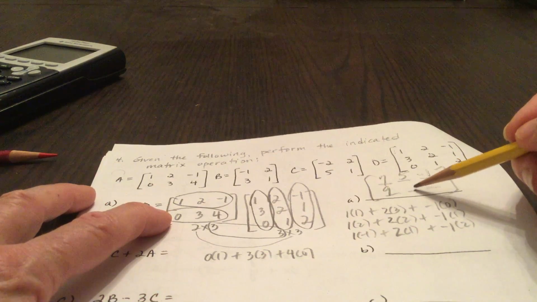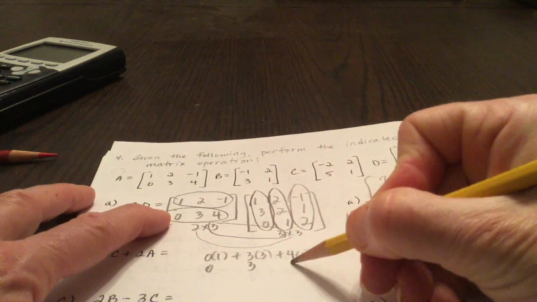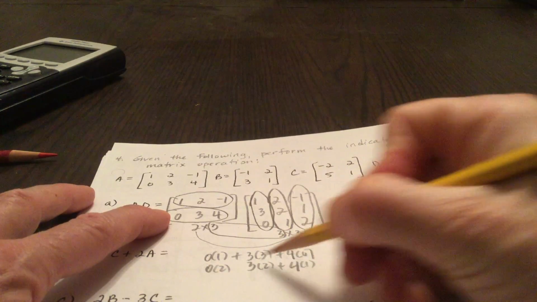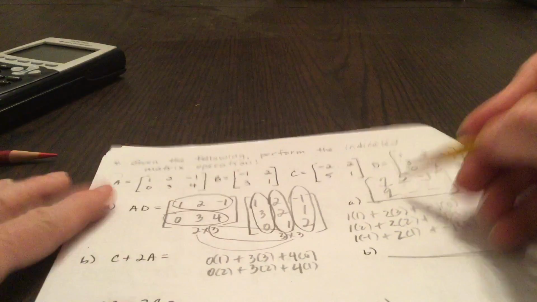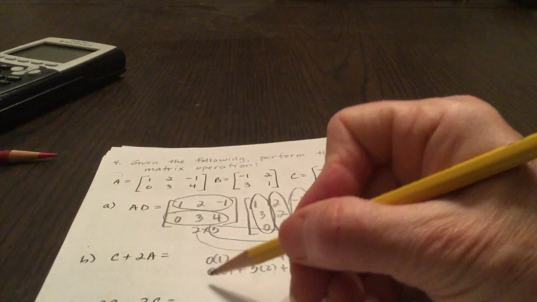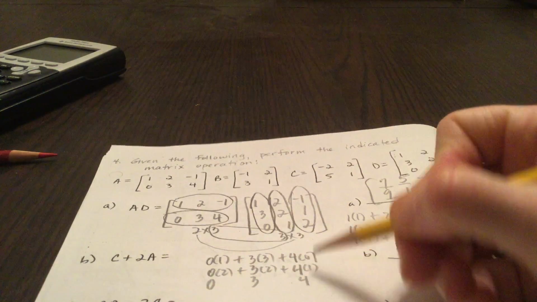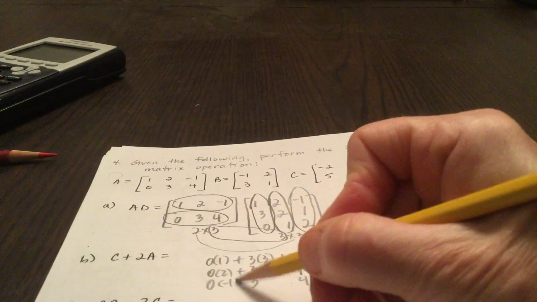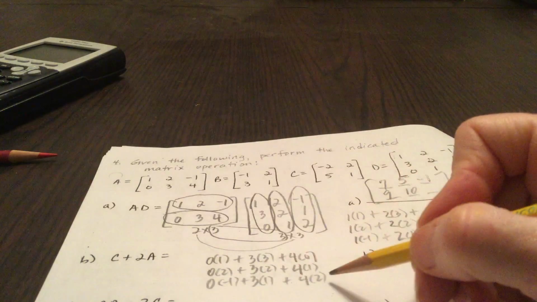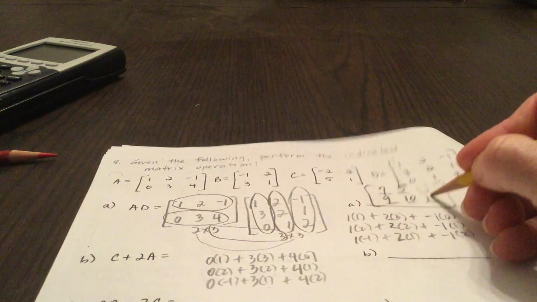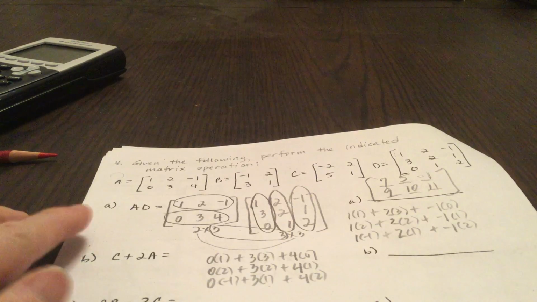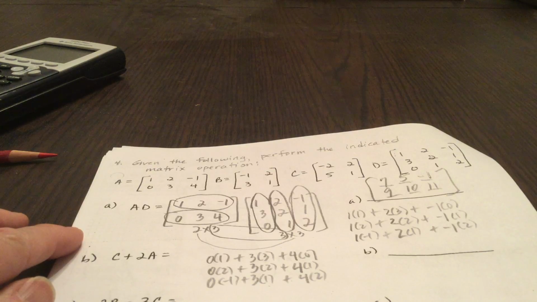Second row, second column, 0, 3, 4, 2, 2, 1. That's a 0, a 6, and a 4, so that'll be a 10. And last but not least, second row, third column. 0, 3, and 8, that looks like an 11. And there we go. We have multiplied A times D.